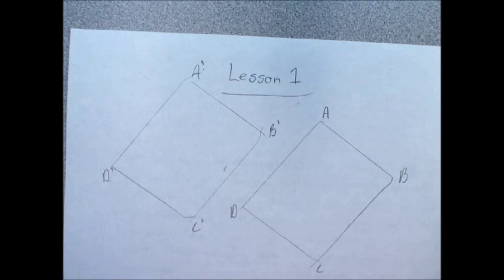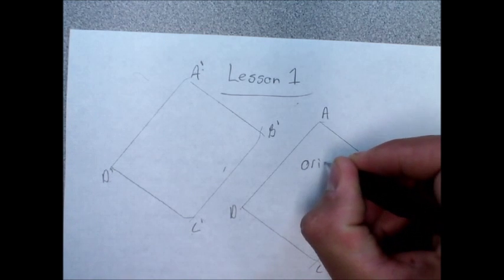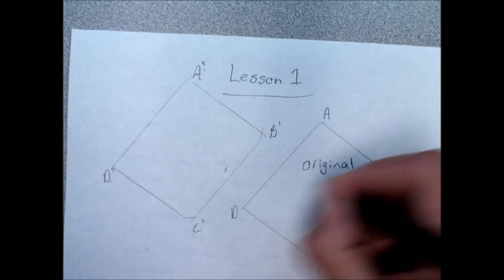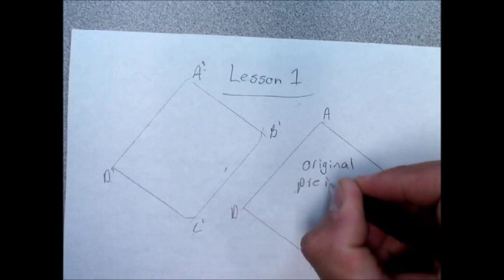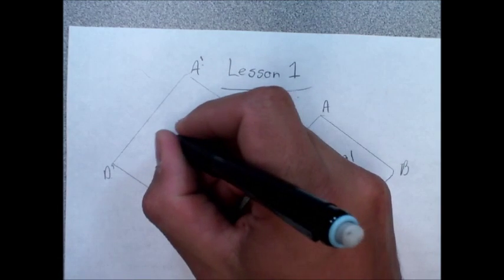A transformation involves moving all of the points of a geometric figure according to the same rule. So meaning same shape, same size. The original figure is called a pre-image. So write in the word original, and this is the pre-image. And the transformed figure is called the image.